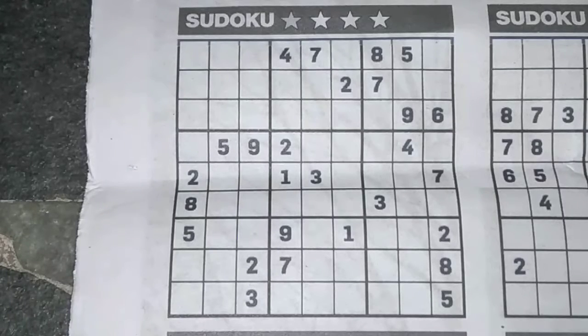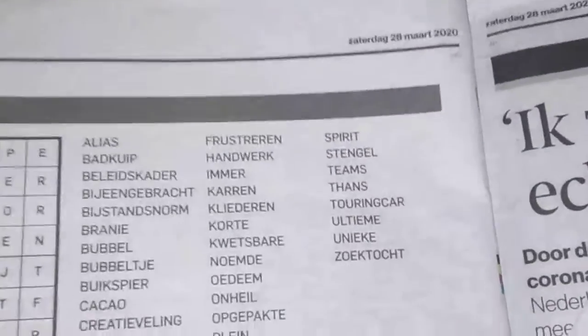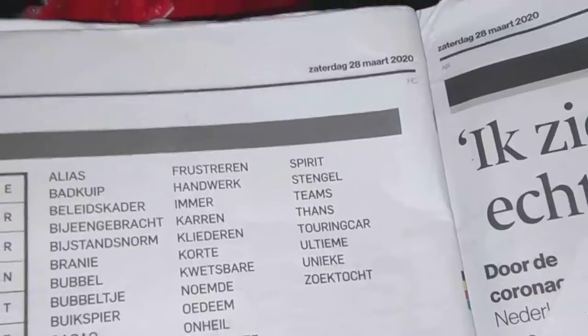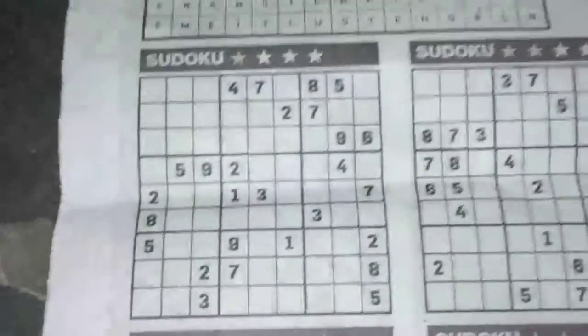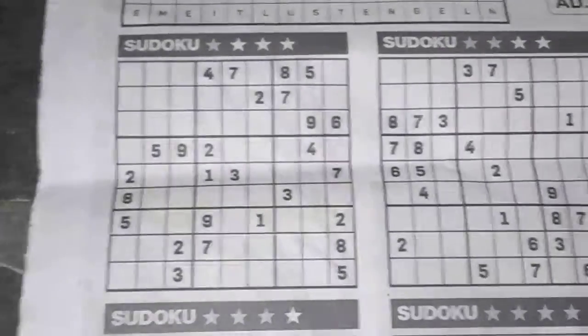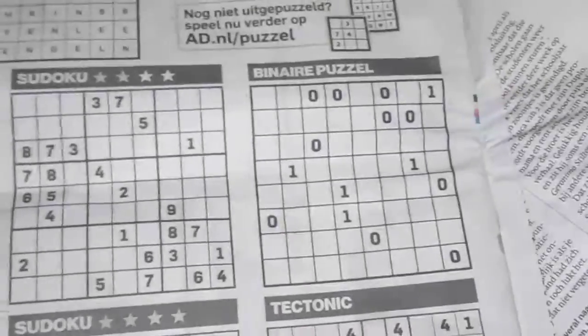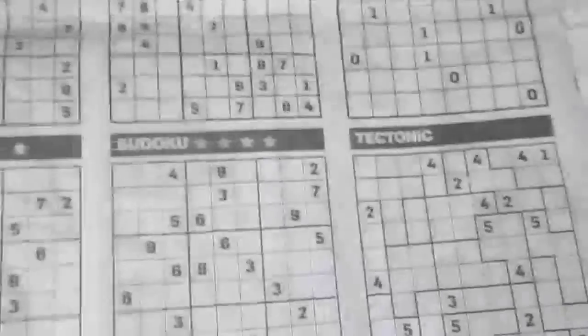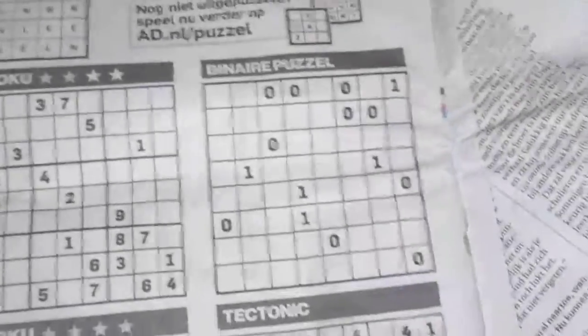Hello Sudoku friends, welcome today in the daily newspaper of Saturday 28th March 2020. In this newspaper there are 6 Sudokus with 1 star, with 2 stars, 3 stars, 4 stars, binary and a tectonic puzzle.